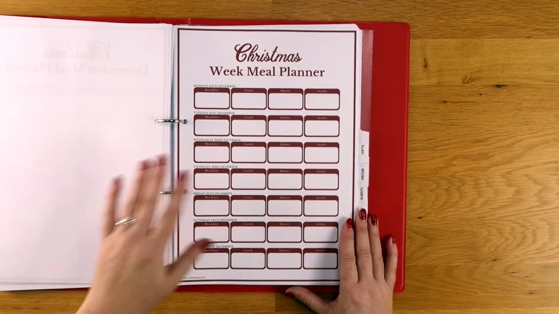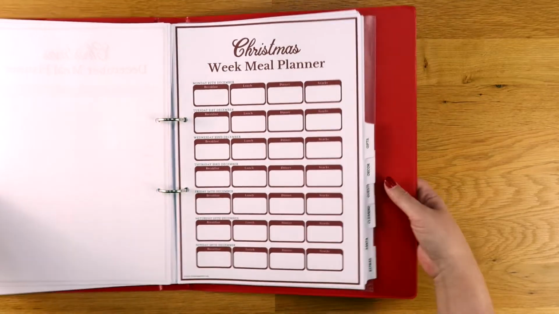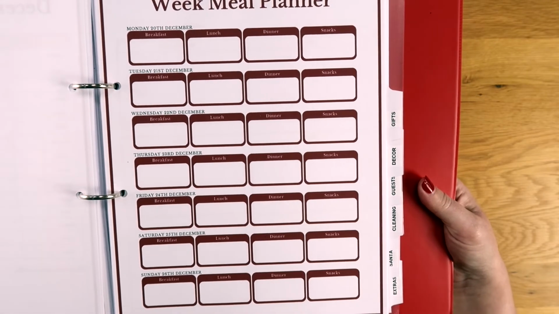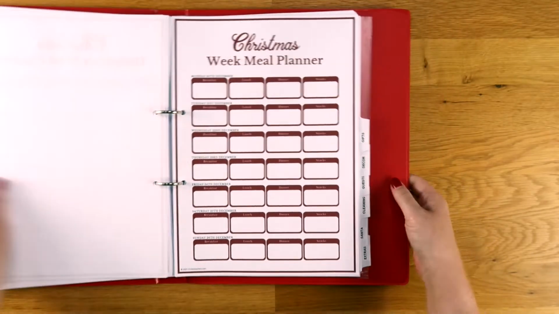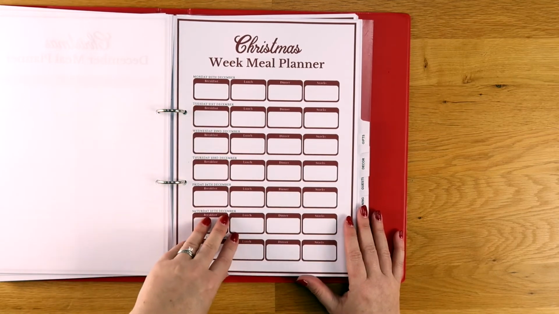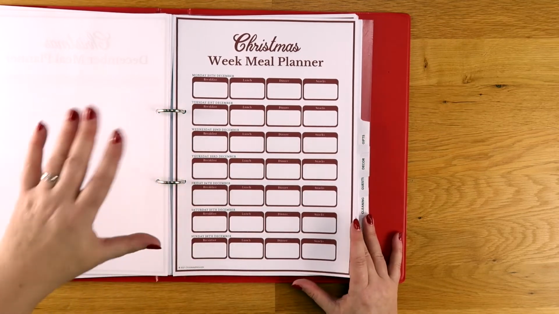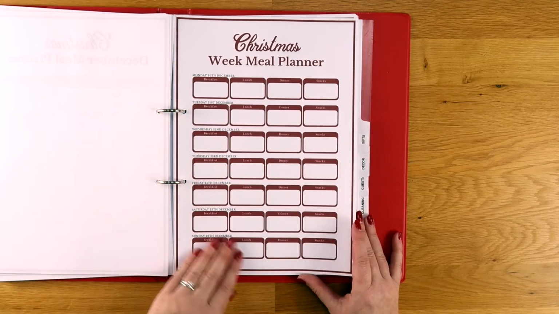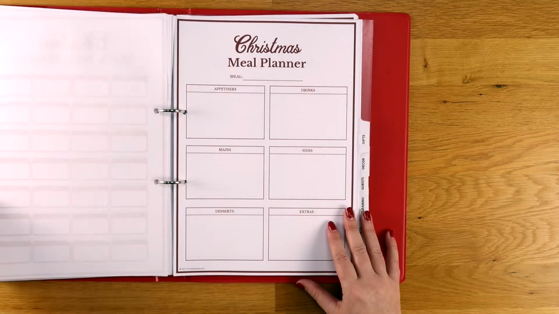We also have a week meal planner for Christmas week. And as you can see, we have the dates for Monday the 20th of December through to Sunday the 26th. This tends to be the most hectic week for people, especially if you've got family, you've got guests visiting, to get an idea of, at a glance, what all your meals are going to be. This is going to be super useful.